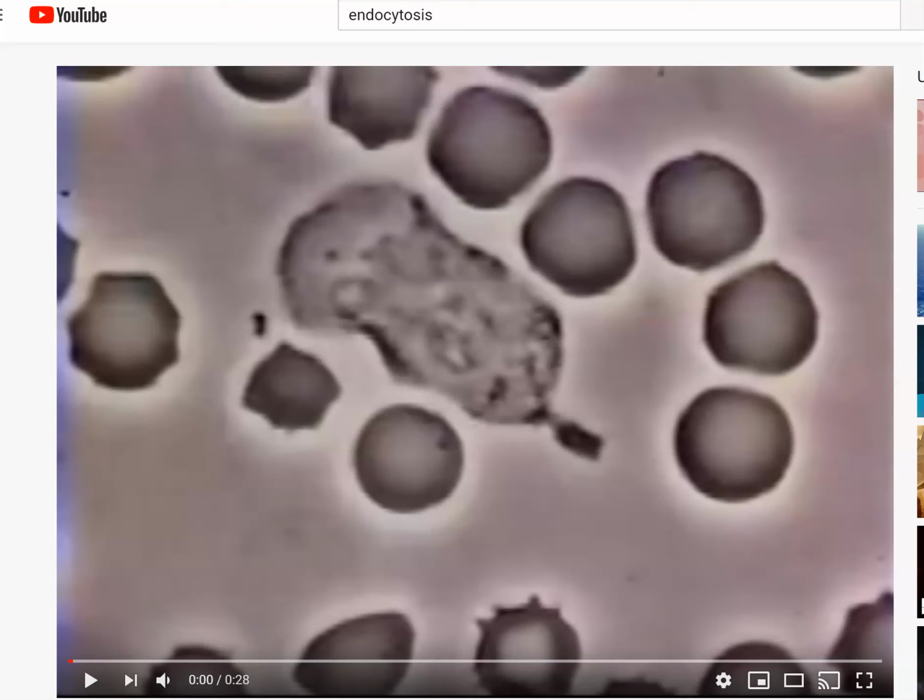So this is a video of a bacteria being chased by a white blood cell in the body. This is a wonderful example of endocytosis, or cell eating. This bacteria will be chased by the white blood cell because this bacteria is an antigen and the cell wants to destroy it. The white blood cell is going to chase the bacteria, eat it up, and destroy it. So let's watch the video.